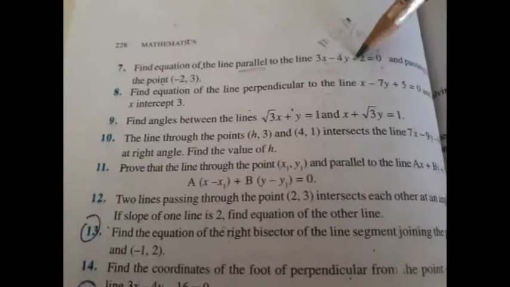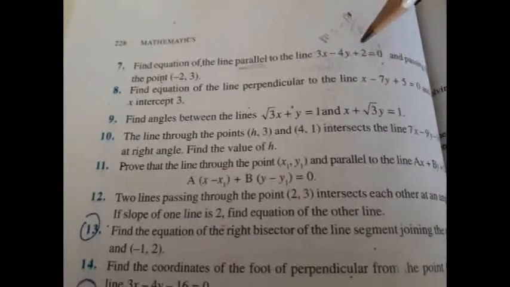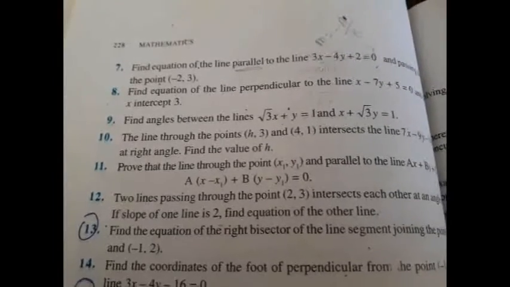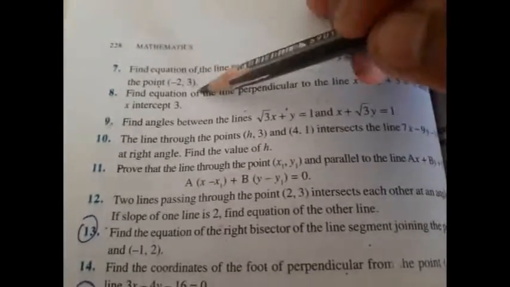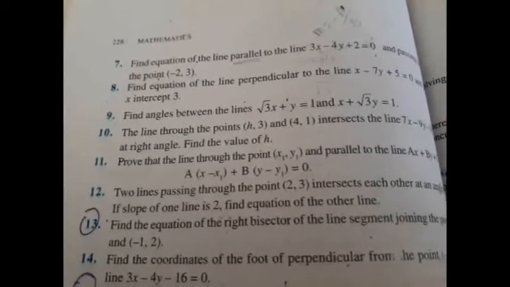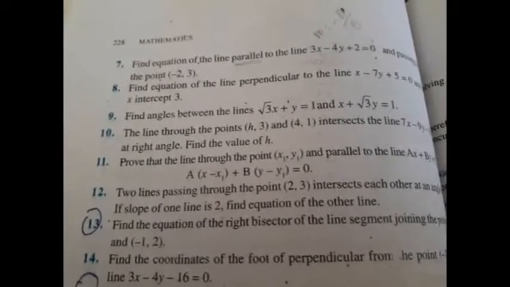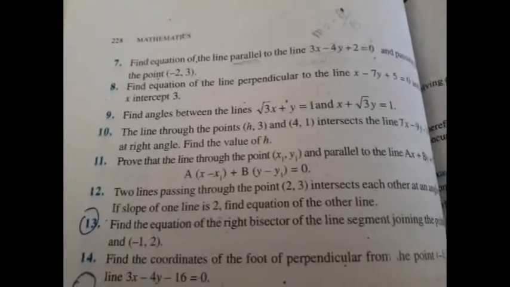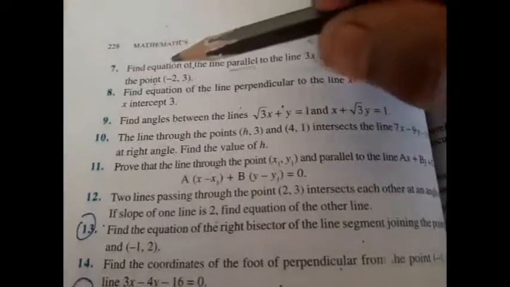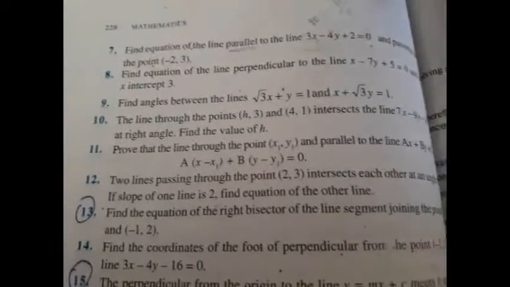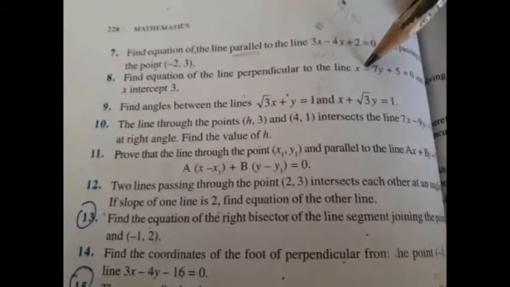3 by 4 is the slope of this line, but we need the slope of the line which is parallel to this. That is also going to be 3 by 4. So we have the slope and 1 point passing through the line. So how will you find the equation of the line? Slope 1 point form. What is slope 1 point form? y minus y1 is equal to m into x minus x1. In that you got, what is your m? x1 y1 you got. So substitute and get your equation. Right? I am leaving this question to you. Next question.